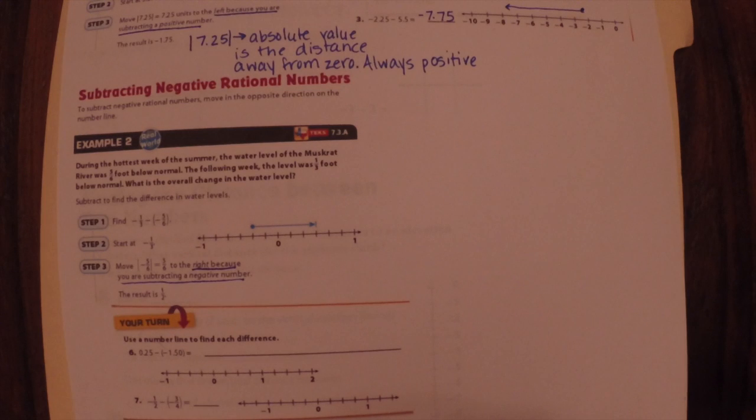Example number 2 says, during the hottest week of the summer, the water level of the Muskrat River was 5/6 foot below normal. The following week, the level was 1/3 foot below normal. What is the overall change in the water level? So we're trying to find negative 1/3 minus negative 5/6.